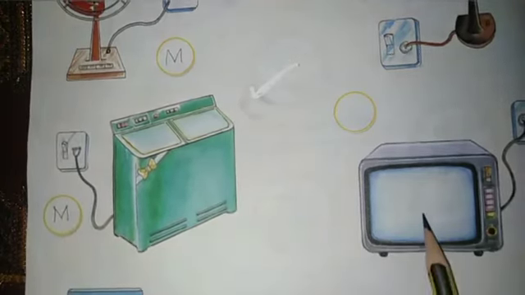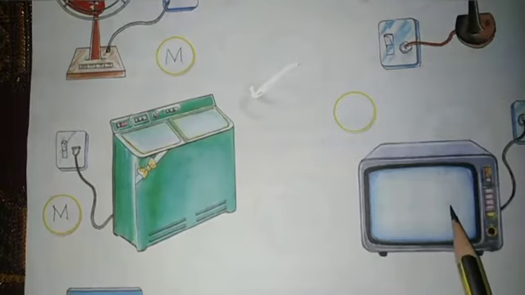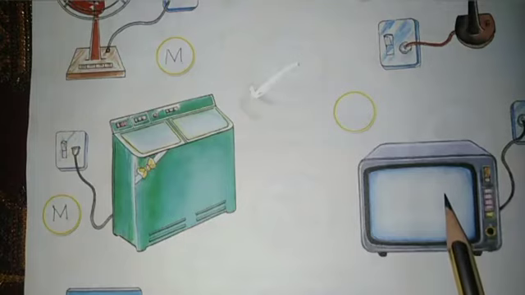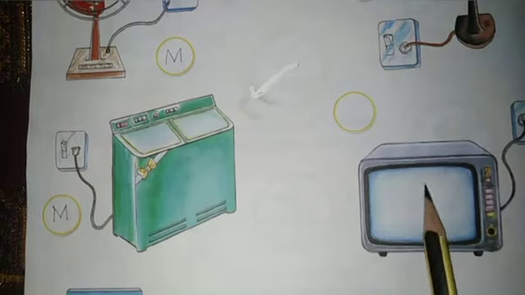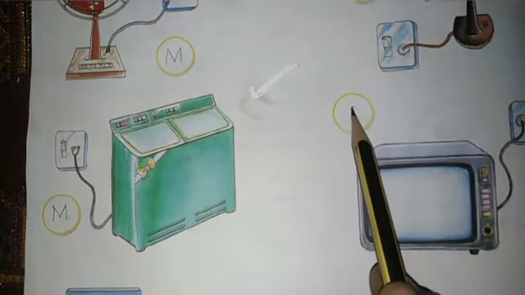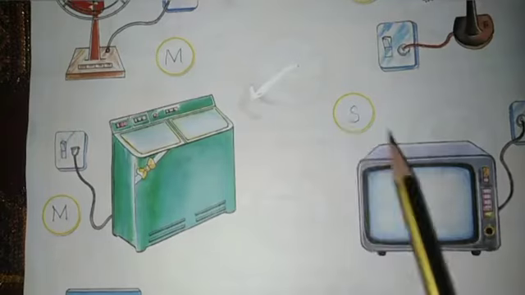Number 4 is the oven. When you switch on the oven, which action do you get? Movement, heat, sound or light? So we get sound when we switch on the oven. We will write here S for sound.